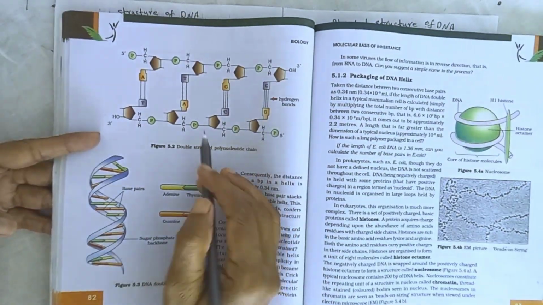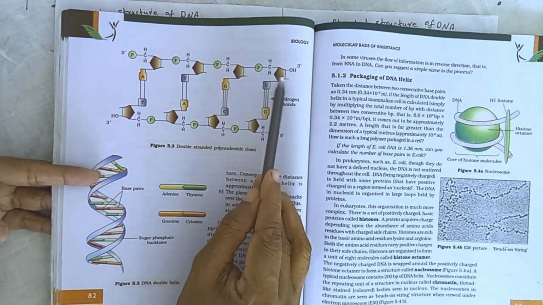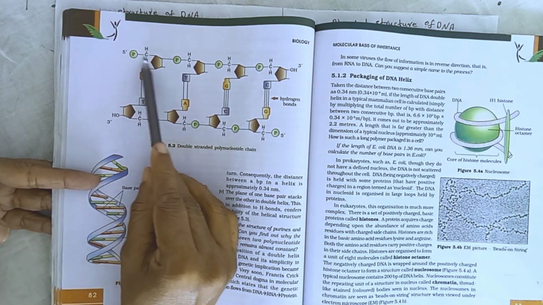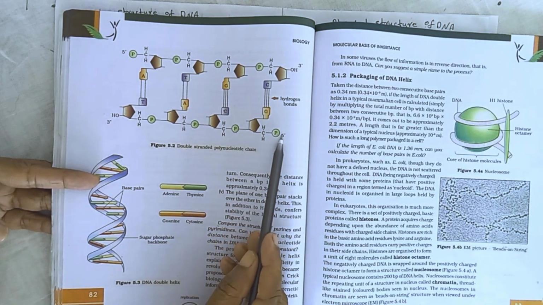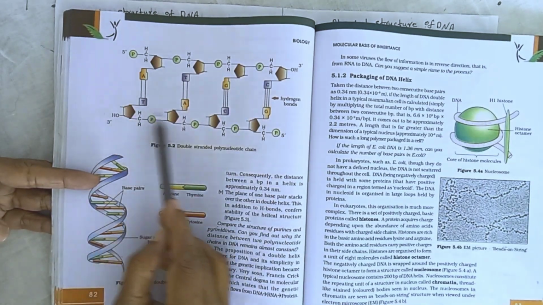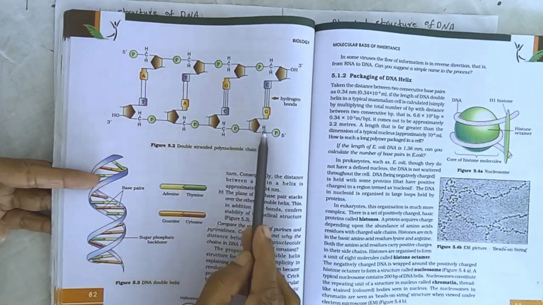Here we can see the anti-parallel form: this 5 to 3 direction and this 3 to 5 direction. These are the two anti-parallel strands of DNA.